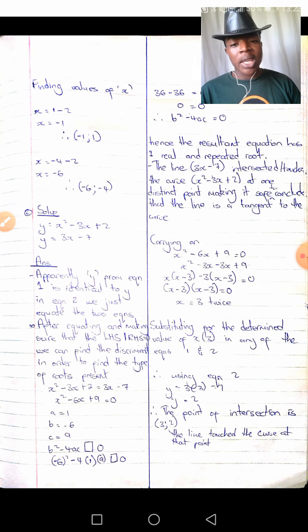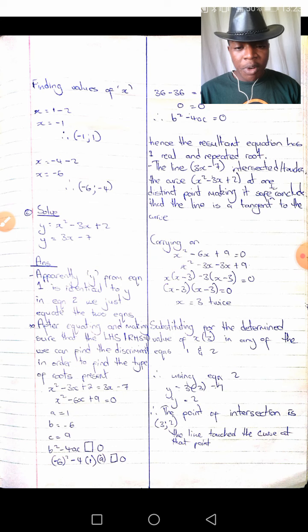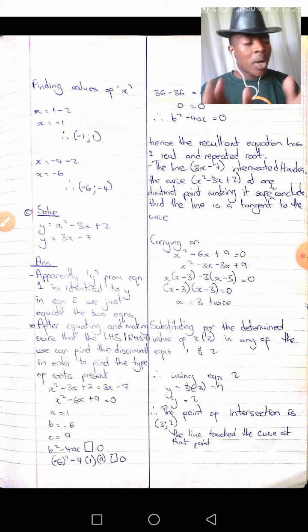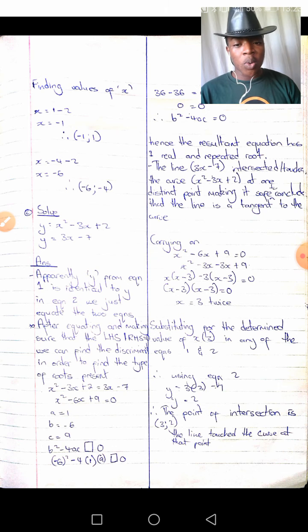You're asked to solve again. y is equal to x squared minus 3x plus 2, and y is equal to 3x minus 7. Apparently, y from equation 1 is identical to y from equation 2. It's just that these are the y's you're dealing with. If y is equal to this and y is equal to that, then whatever these y's are equal to, they are also equal to each other.